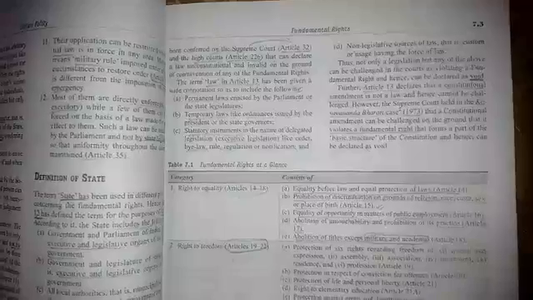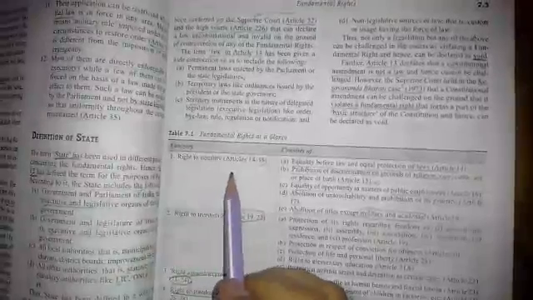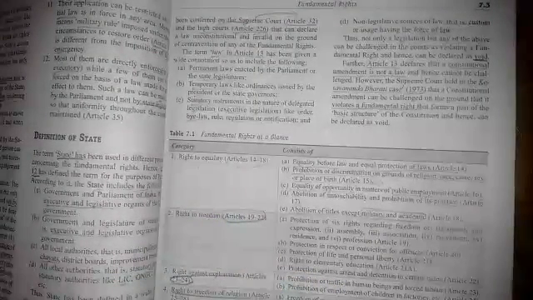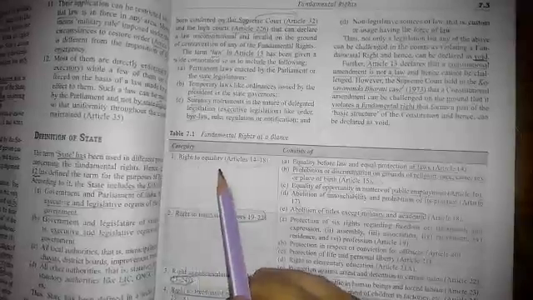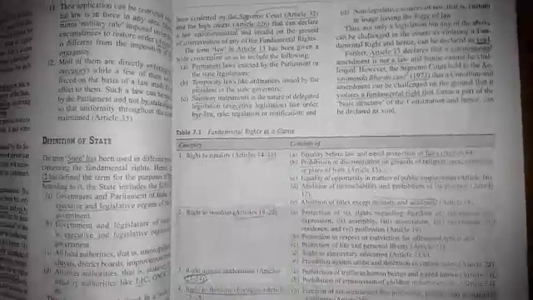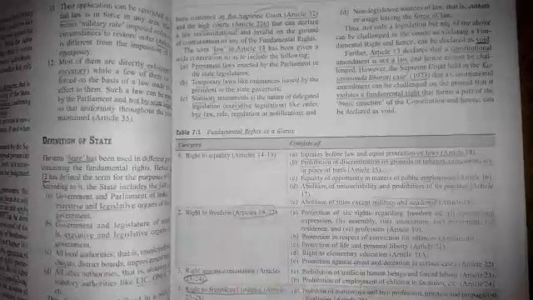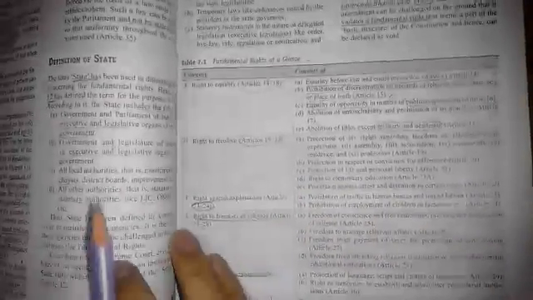So, a small revision from the previous parts that I already explained. First of all, I explained the fundamental rights, all 6 categories: right to equality, right to freedom, right against exploitation, right to freedom of religion, cultural and educational rights, and right to constitutional remedies. That I have just explained.